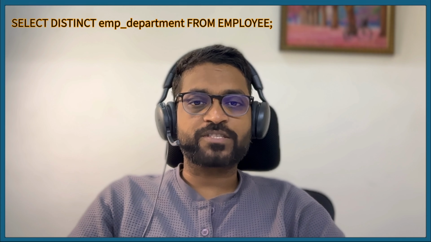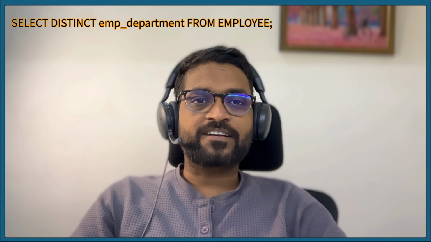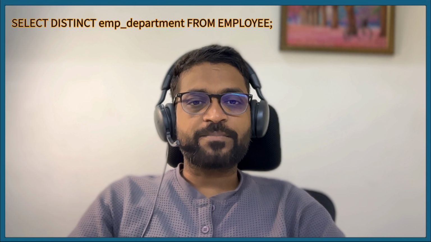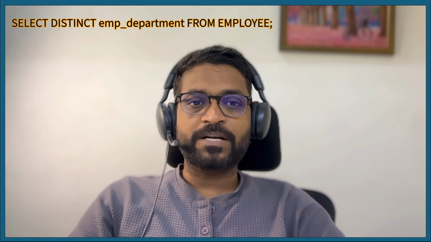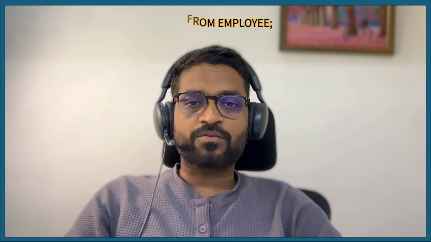Like here we want to see the distinct department. So the syntax will be SELECT DISTINCT department FROM employee. This query will show each department only once, even if multiple employees belong to the same department. So let's move to pgAdmin to see the practical by executing this query.